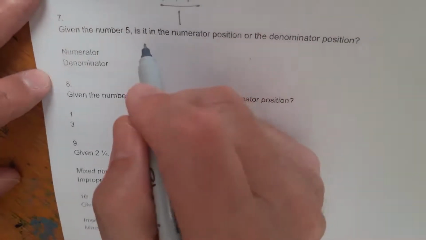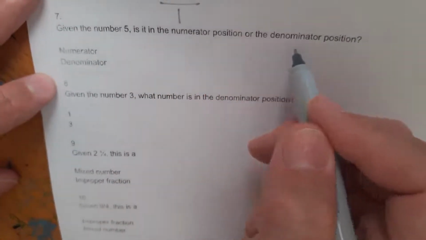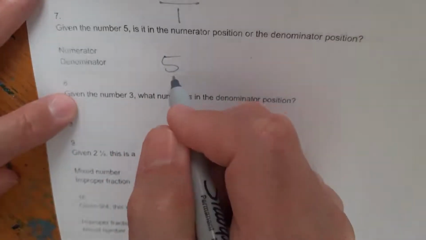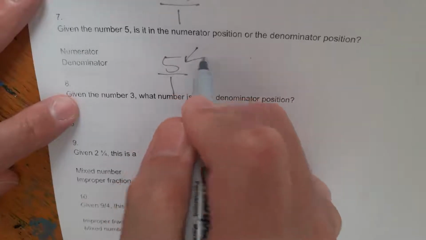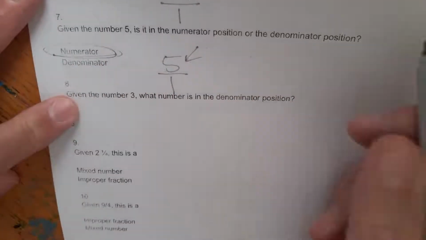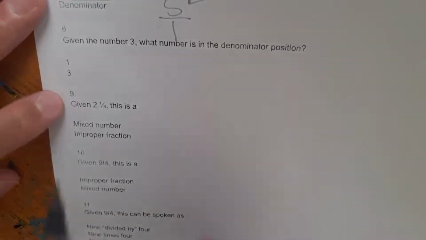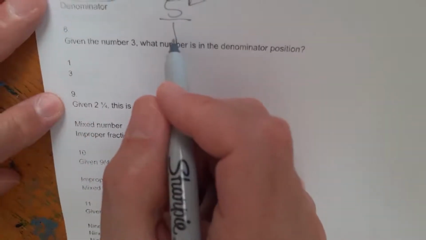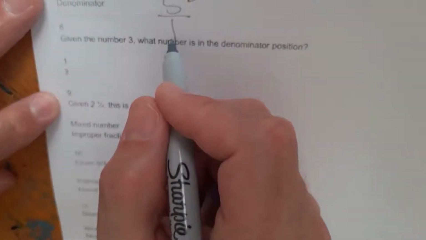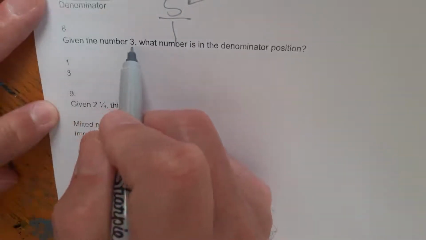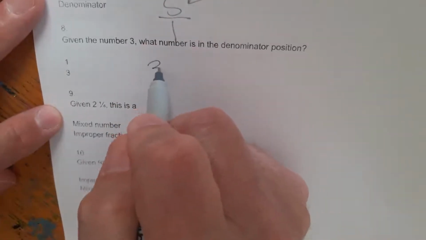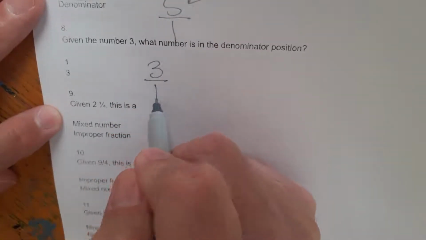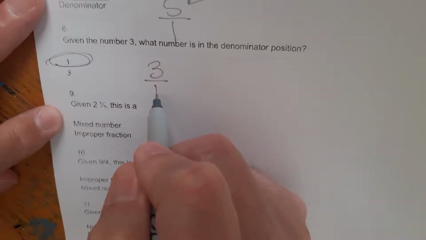Given the number 5, is it in the numerator? Okay, so here's a 5. Tell me, is it numerator or denominator? Well, it's over 1, so it's numerator. Okay? I mean, it seems really simple, but trust me, we all struggle with this in middle school and high school, where this really gets confusing. All right, given the number 3, what number is in the denominator position? So this is 3. It's in the numerator. What's in the denominator? 1, right there.